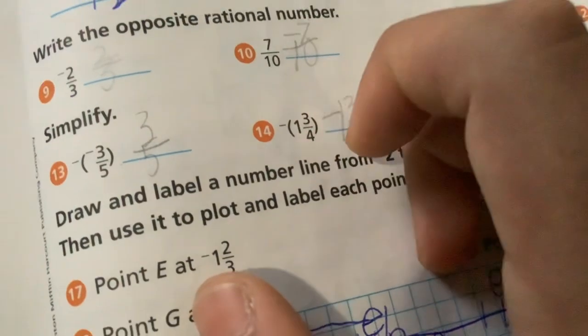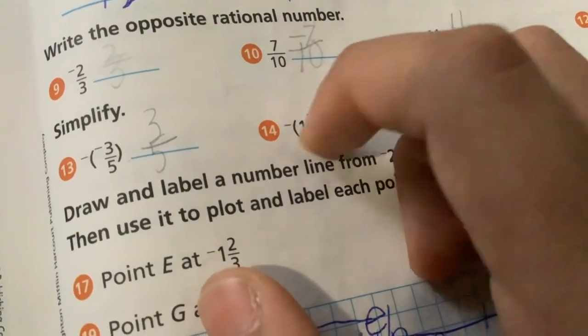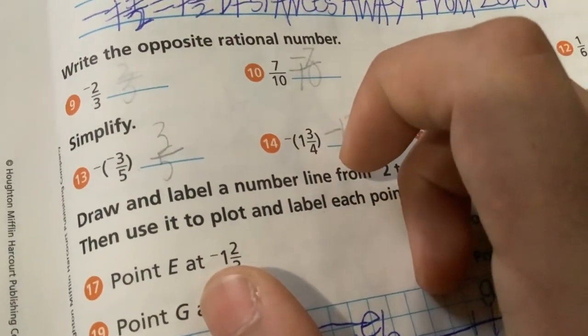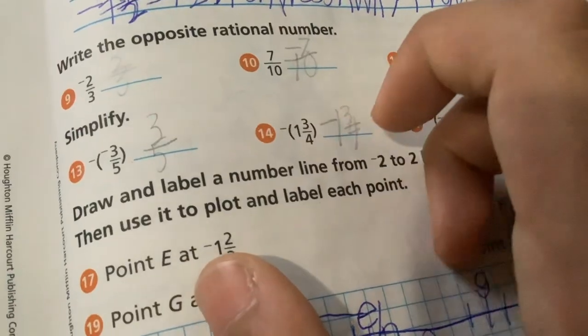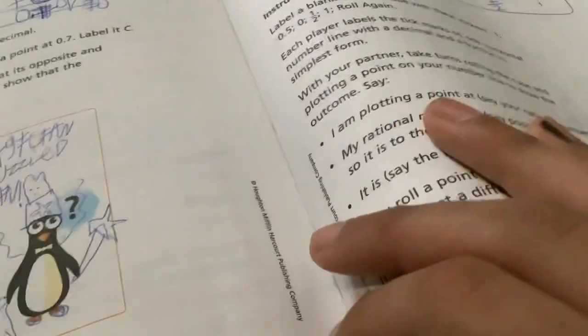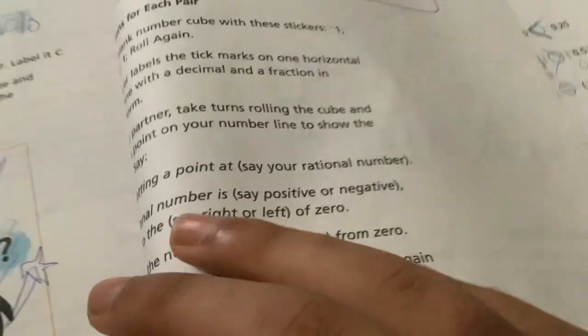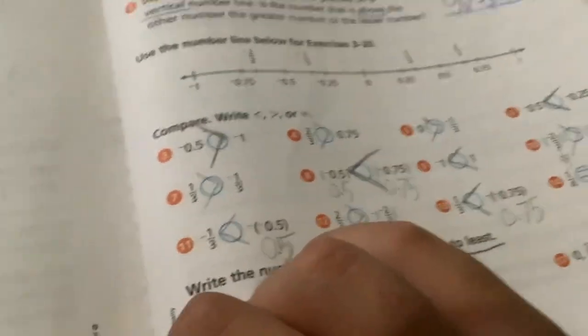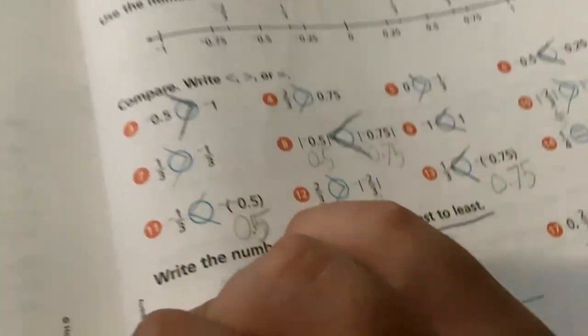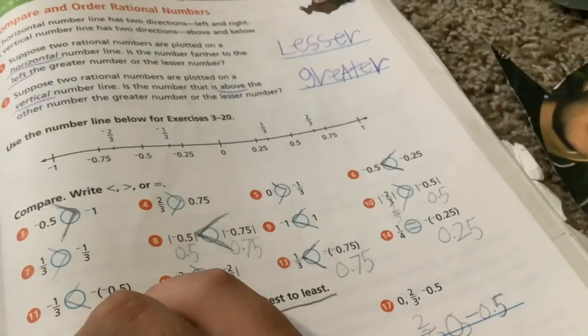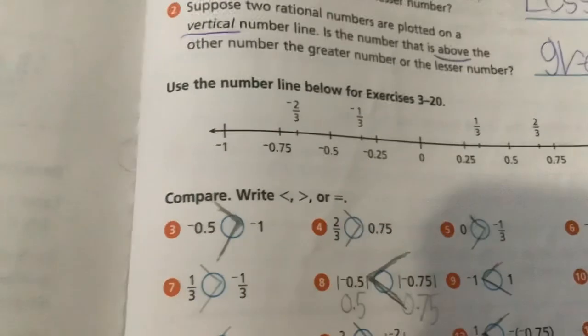And also, 1 3/4 is positive, but there's a negative outside the parentheses. This means the opposite of 1 3/4, which is negative 1 3/4. So, we can interpret that, but we also have to be very, very careful not to mess this up. And if we can figure out rational numbers, we can also find the absolute value of them. And we can compare them too.